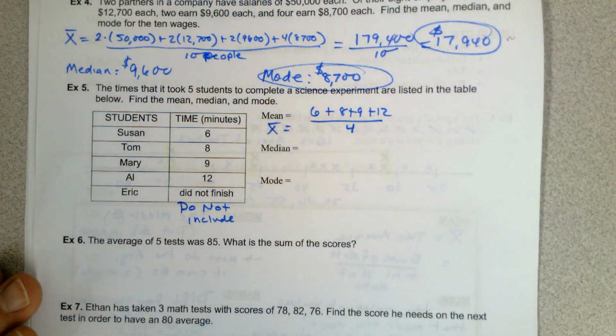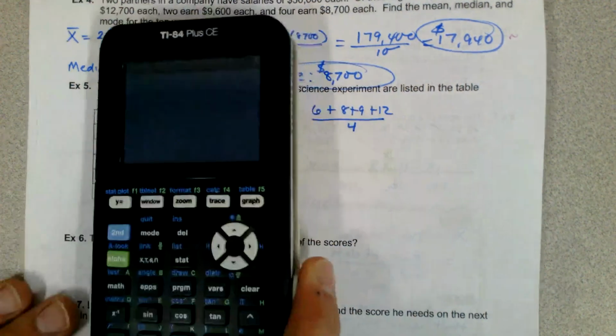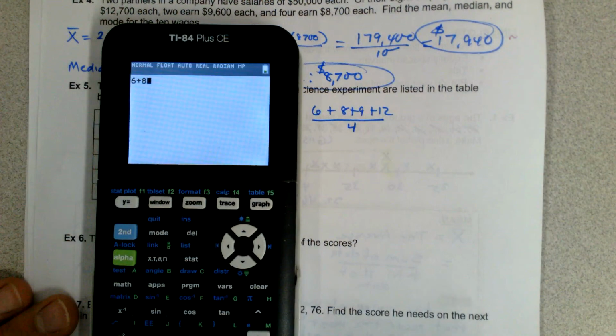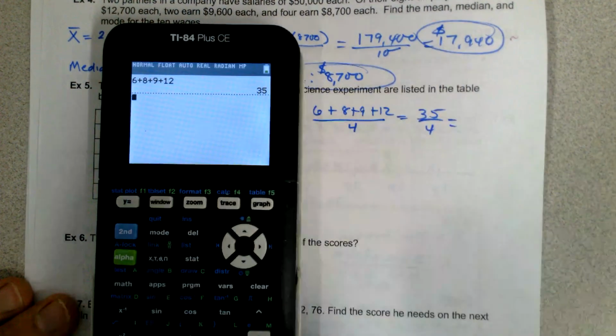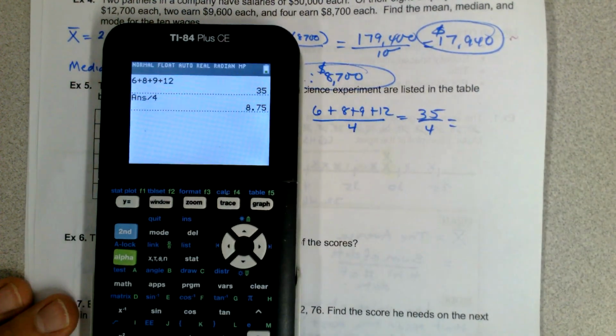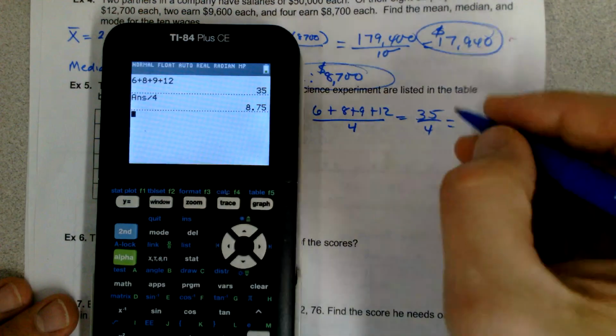So we add those guys up. We take 6 plus 8 plus 9 plus 12. If you need to, use your calculator. We get 35. And then we divide by 4. So we get about 8.75 minutes it takes.